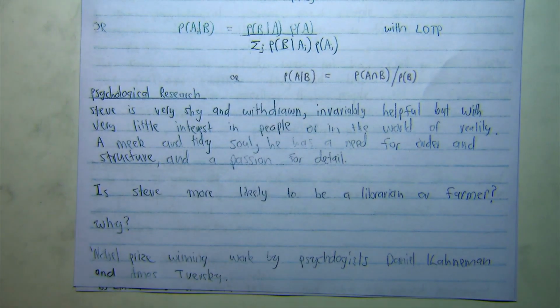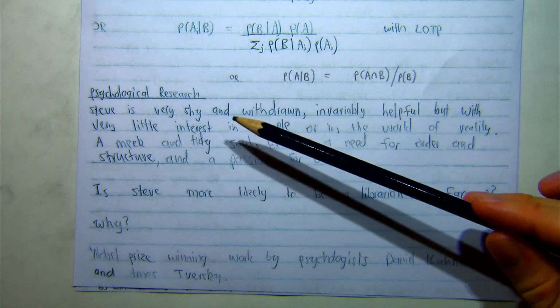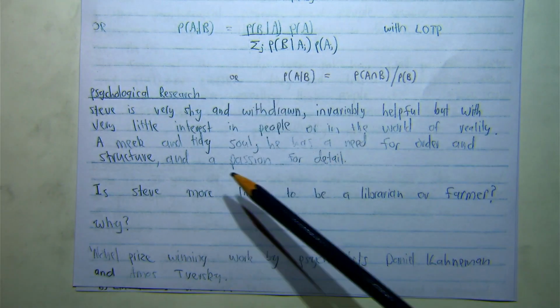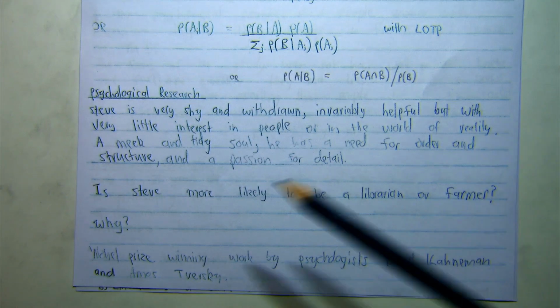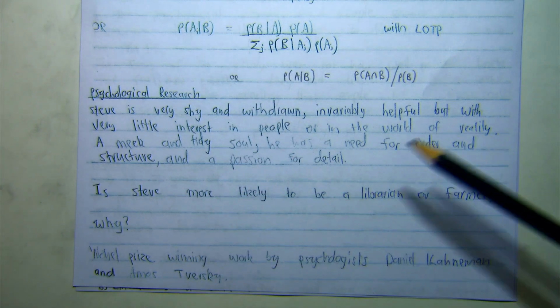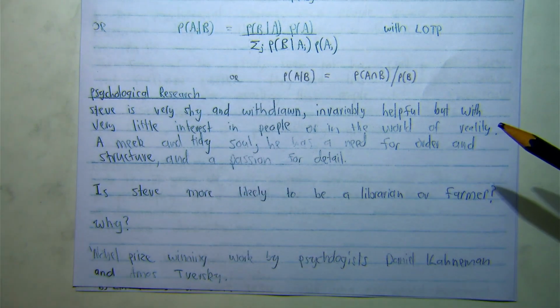Well, most people say that he's more likely to be a librarian because when we think about librarians and farmers, this description here is just so accurate to what many librarians that we know and can think of are like. They're usually helpful people, but they might be shy. They're very tidy, need for order and structure, passion for detail. Like, this is very much a description of a librarian.